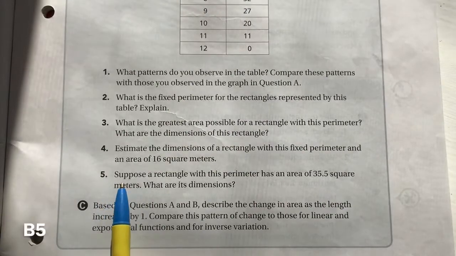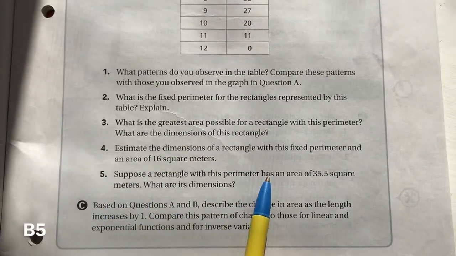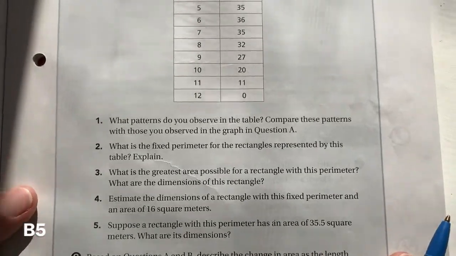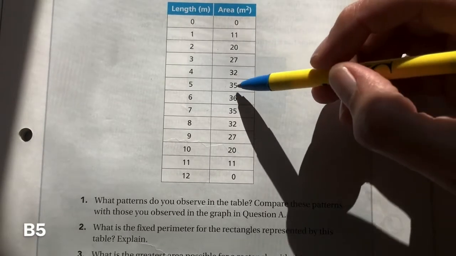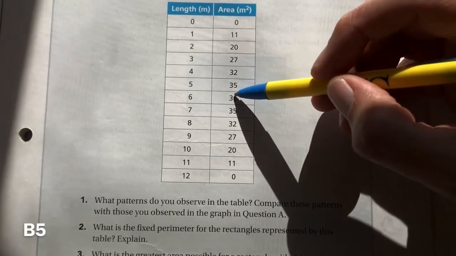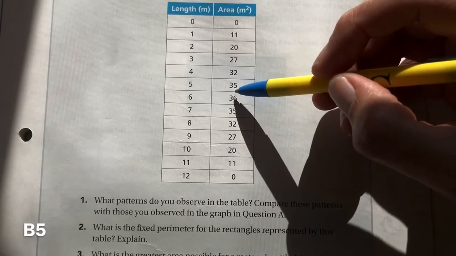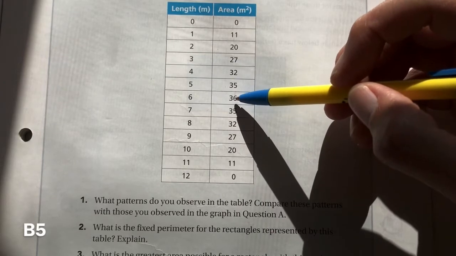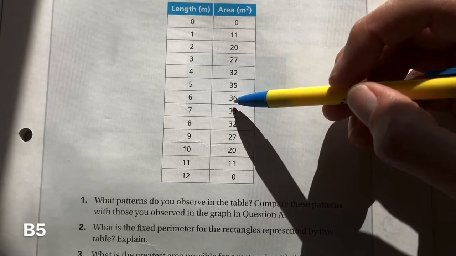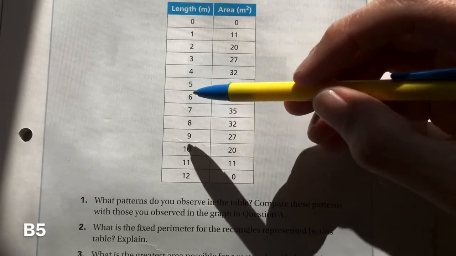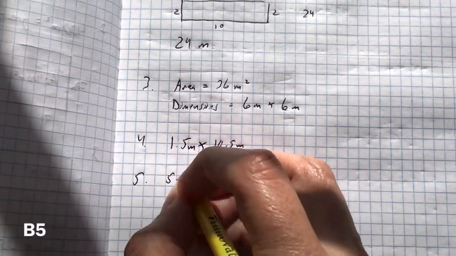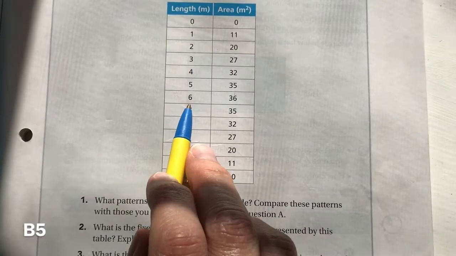Number 5. Suppose a rectangle with the same perimeter has an area of 35.5 square meters. What are its dimensions? All right, so we're really, really close. We're actually right in the middle of these two. So an area of 35.5 has to be perfectly in the middle of these two. So perfectly in the middle of these would be 5.5. And the length right in the middle for an area of 35.5 would be over here, 6.5. Yeah, it's right in the middle there. So you can see that we'd have a 5.5 and a 6.5.